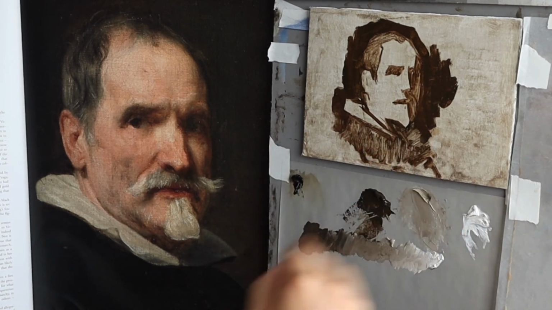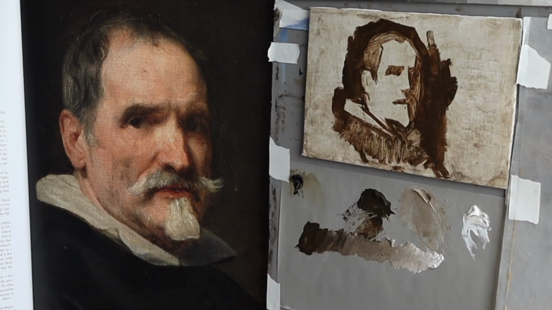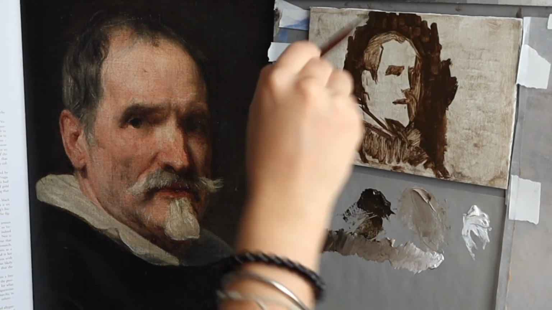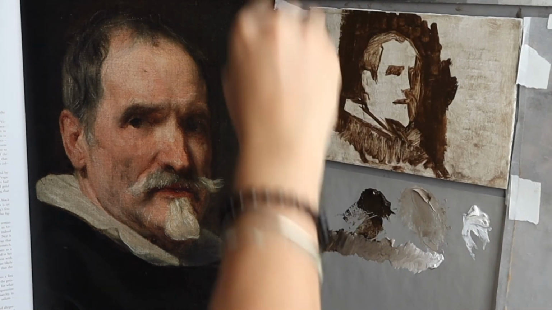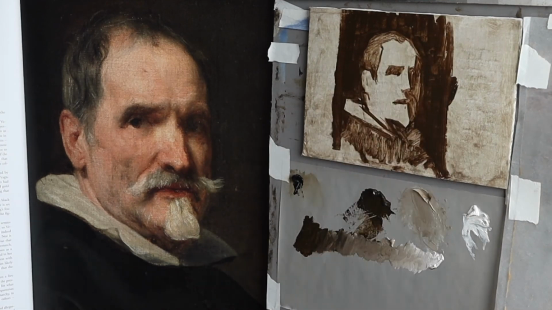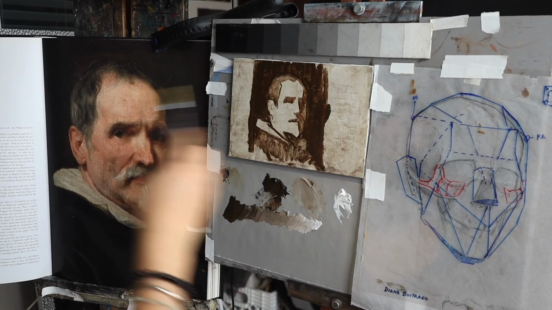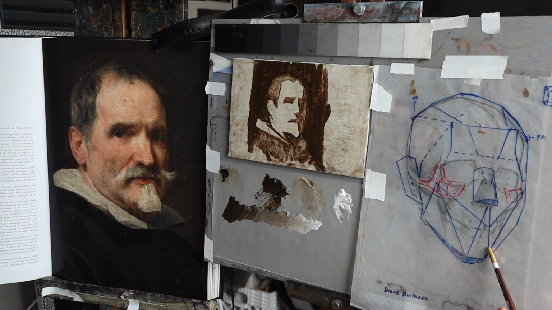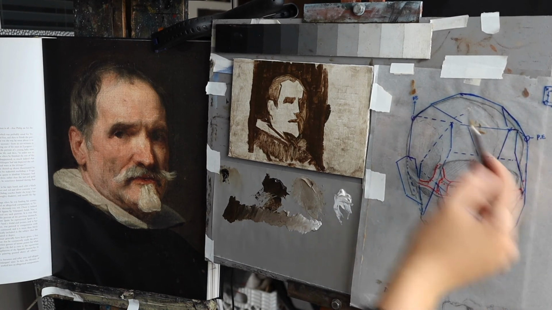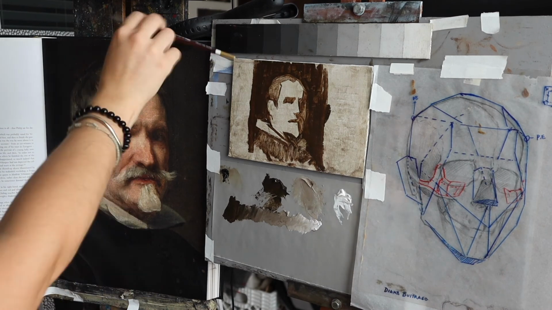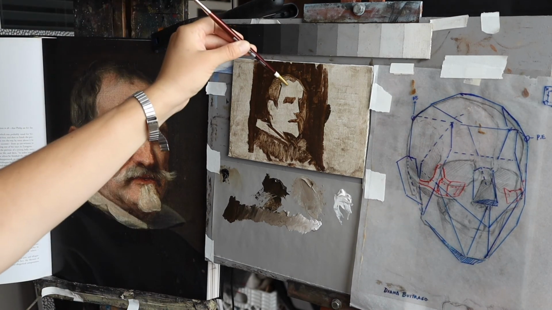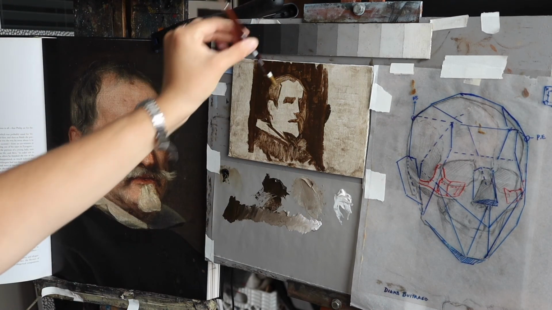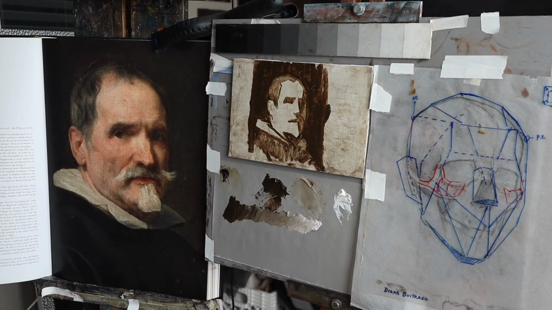I always start with the background because it's good to have a context on this study. So if I get closer to the value in the background, then I can read the value next to it, which will be the shadow, and then I will definitely read the value that I will put for my light facing plane. And out of those three values, I can definitely start getting the relationship between the rest of the planes.